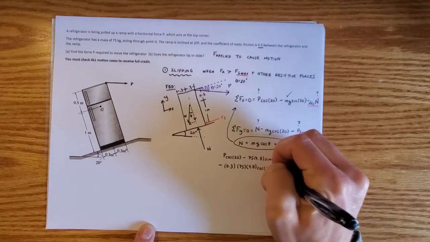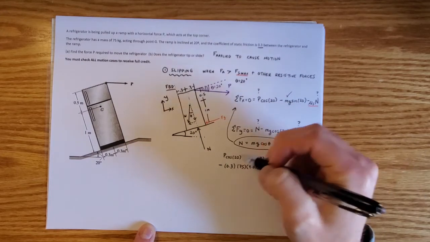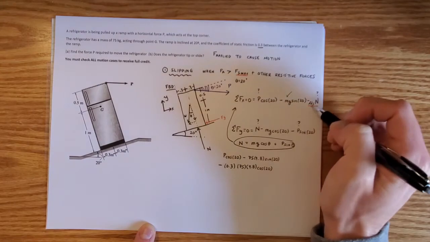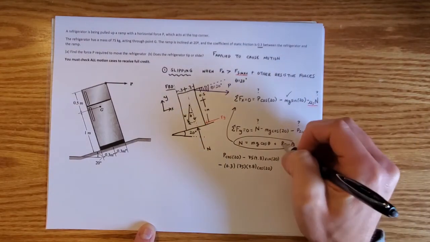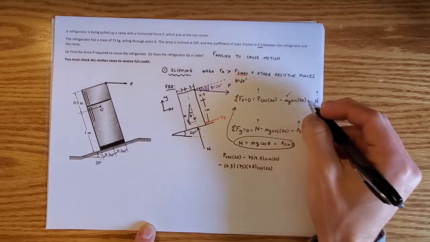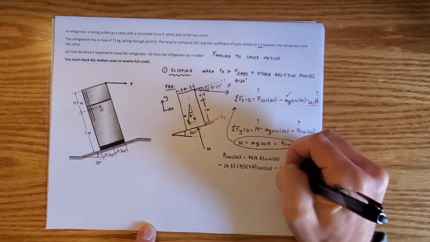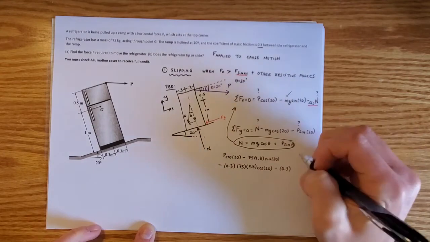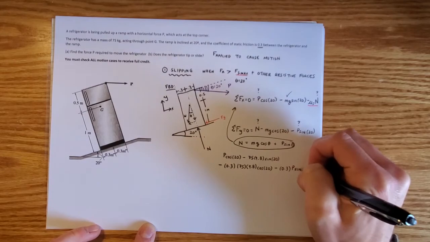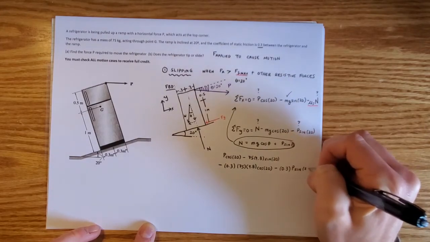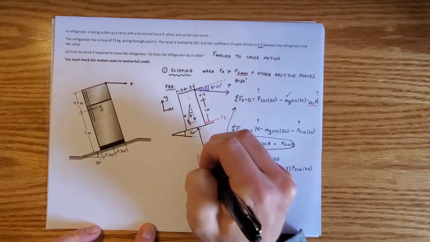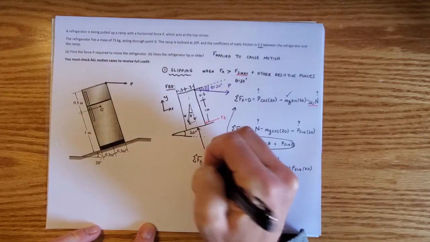So we're distributing the mu, which is 0.3, to these terms right here from over here. So now we're going to have 0.3 times P sine theta as well. But remember, it's negative because of this negative sign over here. So we have minus 0.3 times P sine of 20. And this whole equation is equal to 0. And this, again, is just from the sum of the forces in the x.